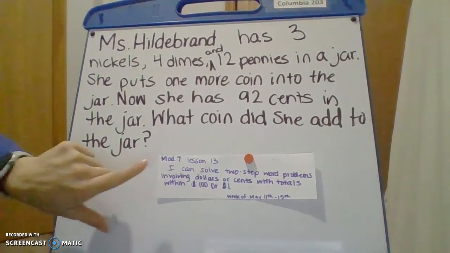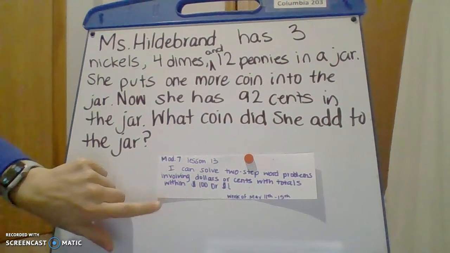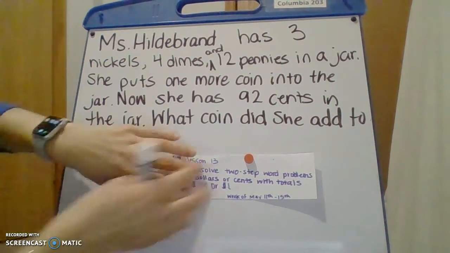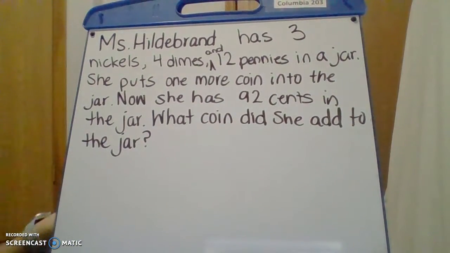You're on Module 7 still, Lesson 13. Today's learning target says, I can solve two-step word problems involving dollars or cents with totals within $100 or $1. So let's get started.